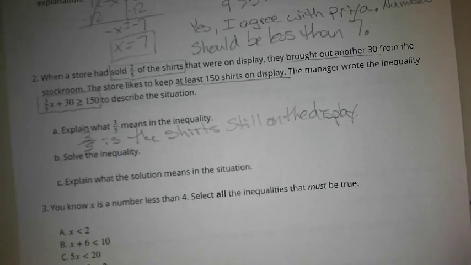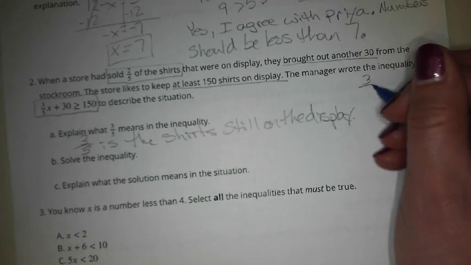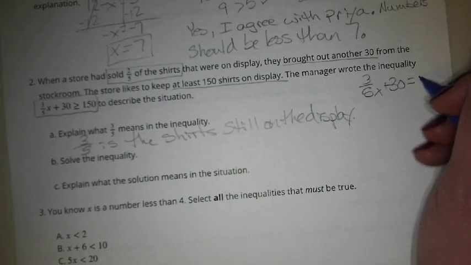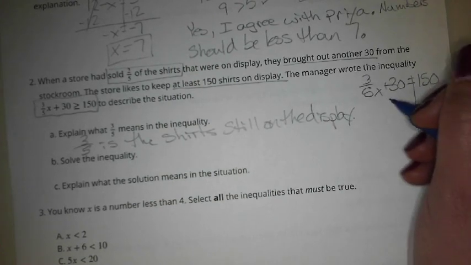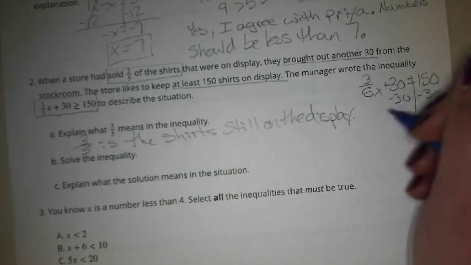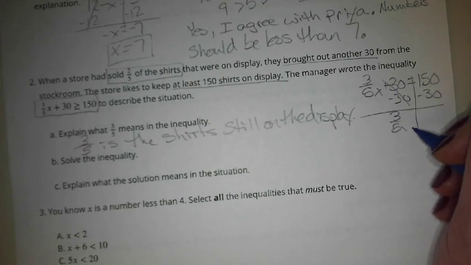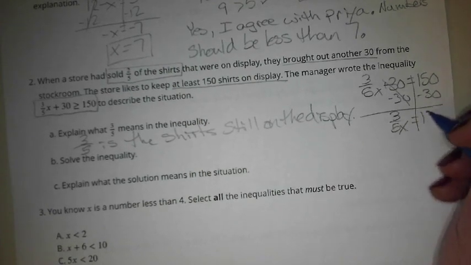Okay, and then it says solve the inequality, and you can tell it gives us a lot of space here. So I'm going to actually write it over here. So I have 3/5 x plus 30, change it to an equation, so equals 150. So I'd subtract 30 from both sides. I'm left with 3/5 x. 150 minus 30 is 120.